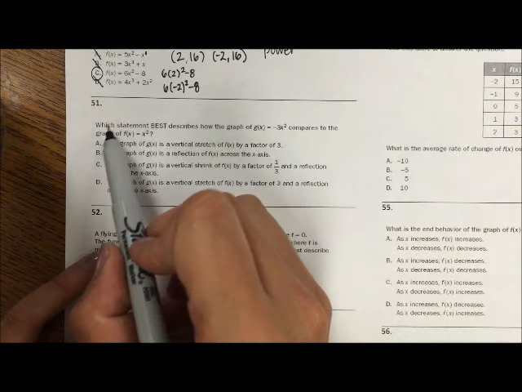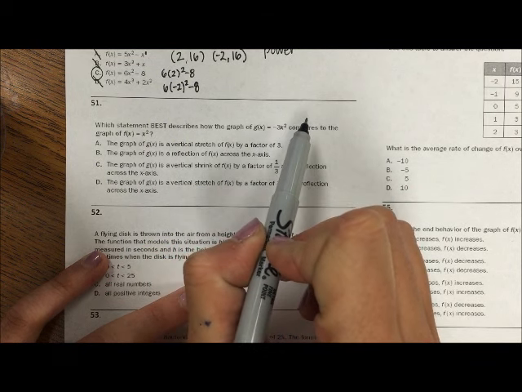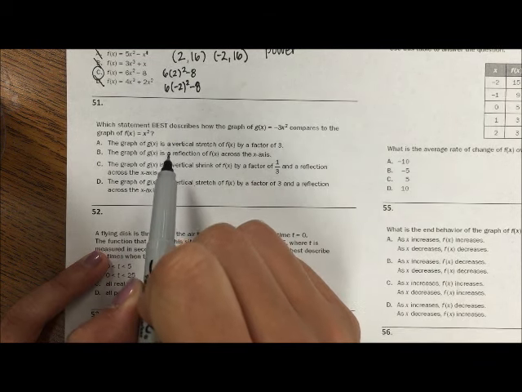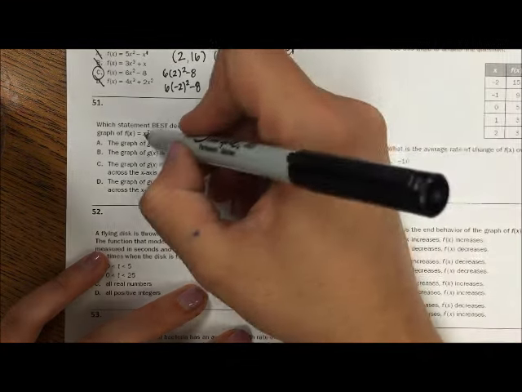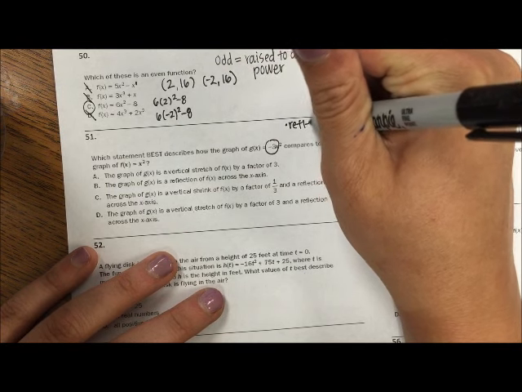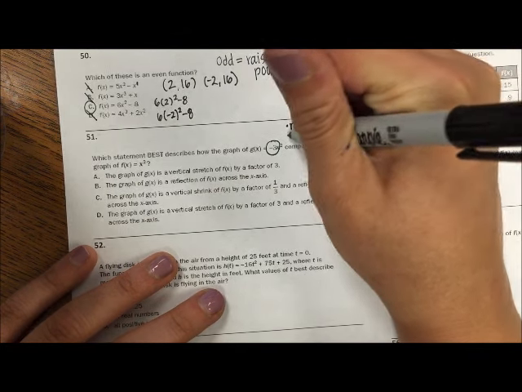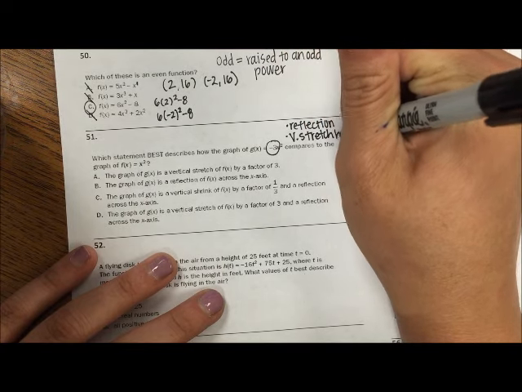51. Which statement best describes how the graph of g equals negative 3x squared compares to the graph of f of x equals x squared? Well, transformations. So here's a transformation compared to that. The negative tells me a reflection, and the 3 tells me a vertical stretch by 3.